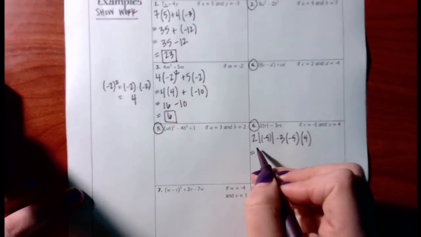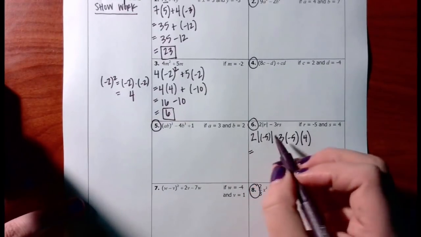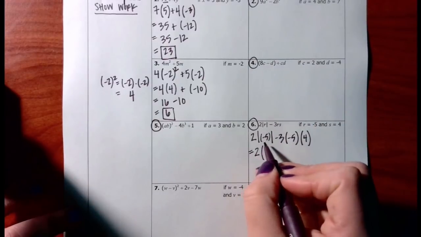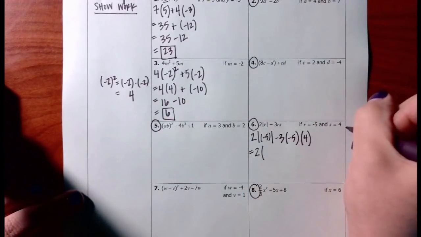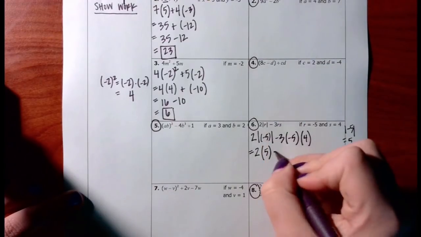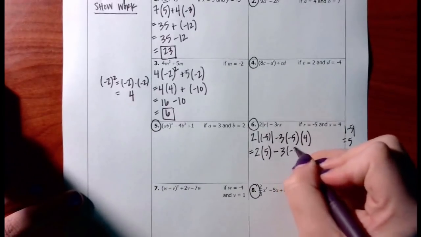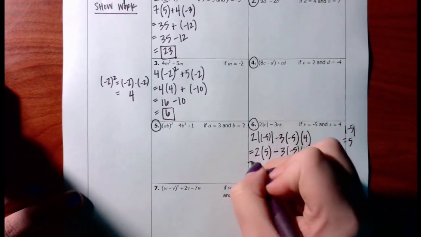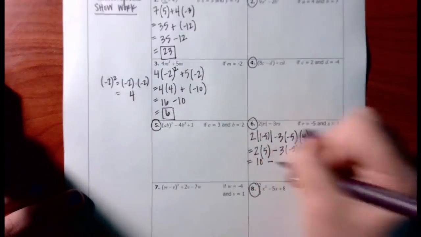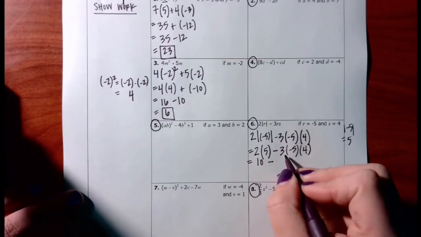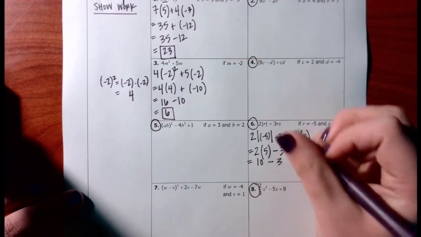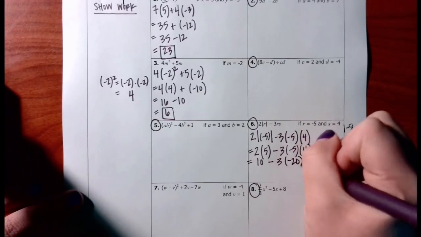Remember that absolute value brackets count as parentheses when you're evaluating order of operations. So 2 times the absolute value of negative 5. The absolute value of negative 5 is just 5. So 2 times 5 minus 3 times negative 5 times 4. Now we can do order of operations, multiplication left to right. So 2 times 5 is 10 minus 3 times negative 5 times 4, because they're in parentheses. Negative 5 times 4 is negative 20.